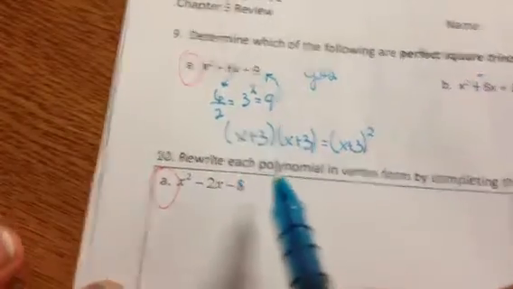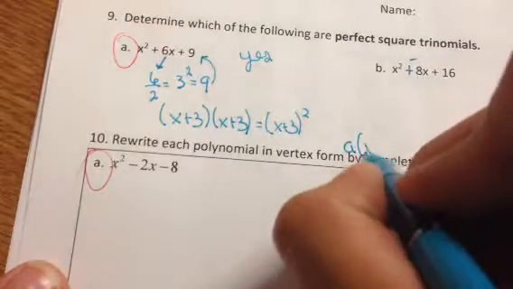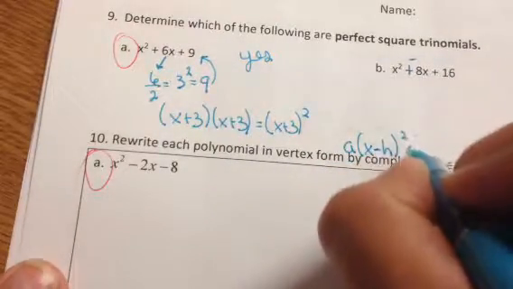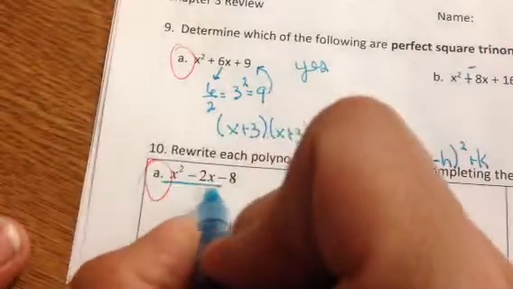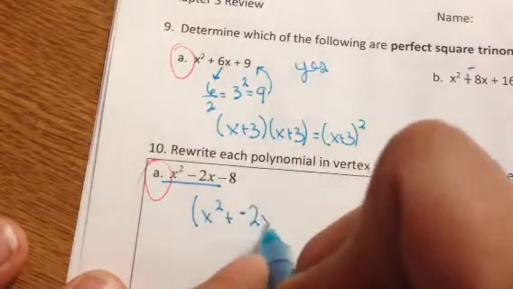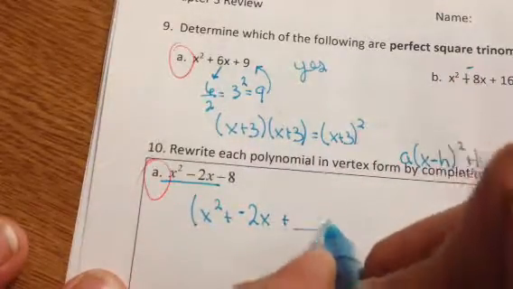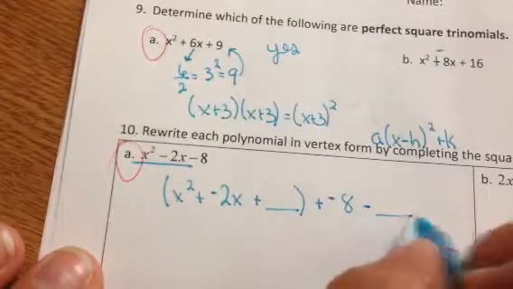All right, so here, write each polynomial in vertex form. So remember, you've got vertex form on the back of your flip book, but it tells you to complete the square. So that's what I just did on the other page. So I'm going to group my x's. It's x squared, I'm safe. I'm going to add the opposite as I rewrite that minus 2. I'm going to add a blank. I'm going to add the opposite on that minus 8, and I'm going to subtract a blank.